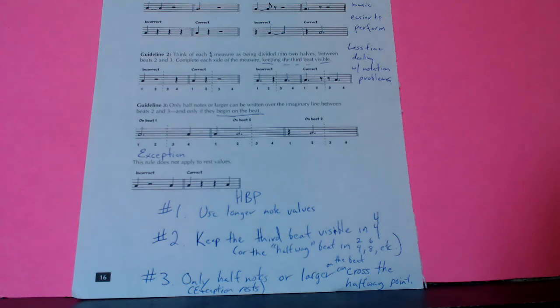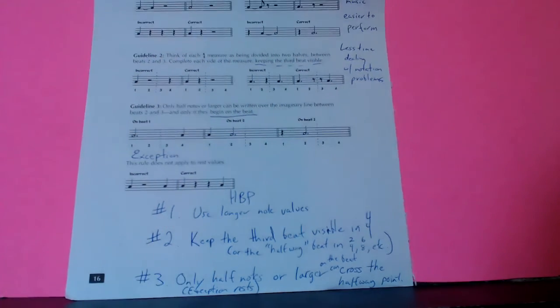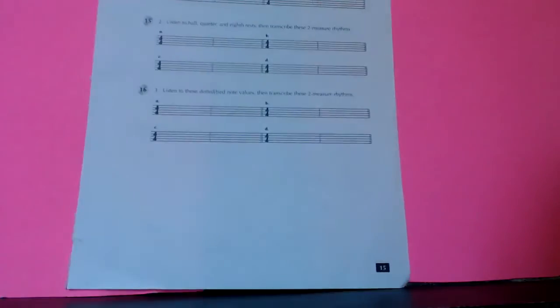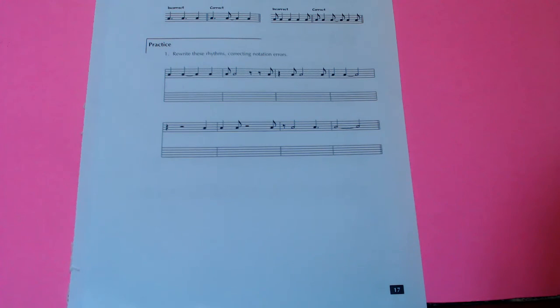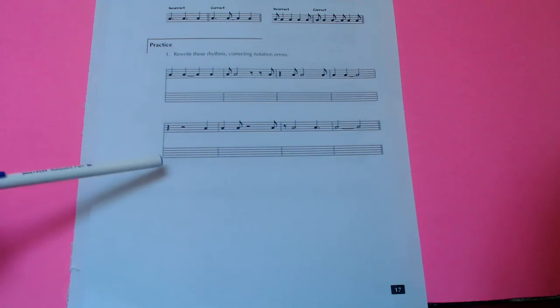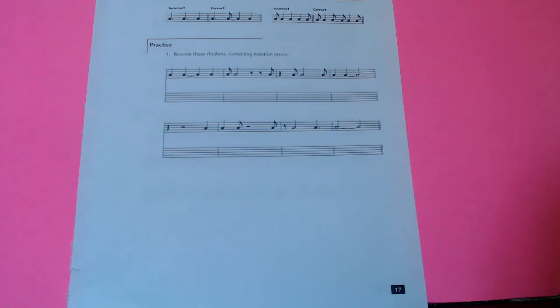For this lesson, we're not doing the exercises at the end of the three chapters. We're going to do the ones within the chapters. That's your first assignment: you're going to do page 15 for me, excuse me, I'm mistaken about that. That's the wrong page. Here it is, it's actually page 17. Practice rewriting these rhythms, correcting notation errors. All of this is a mess if you're a performer. You don't want to read that, so fix it. All right, page 17, that's your first assignment.